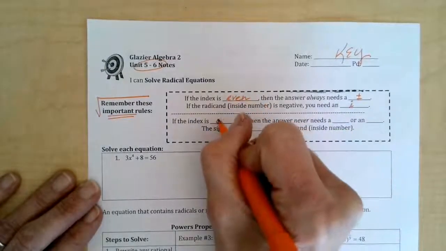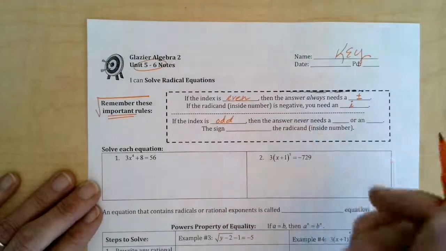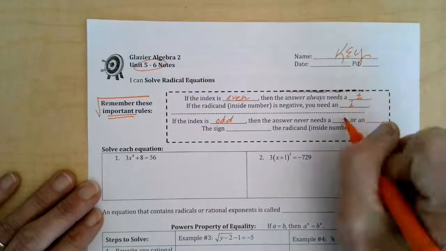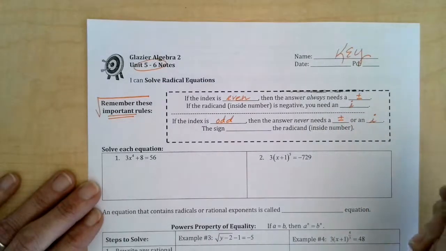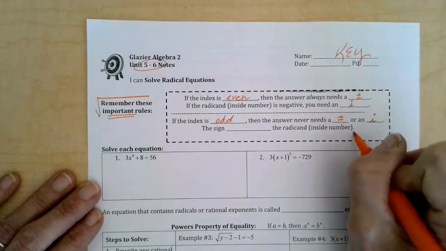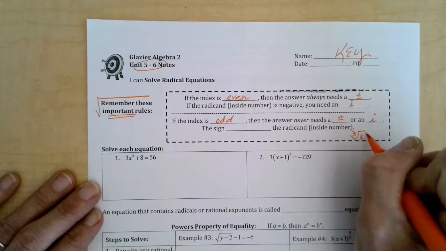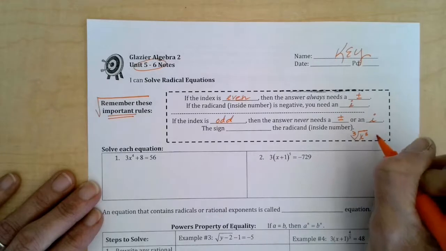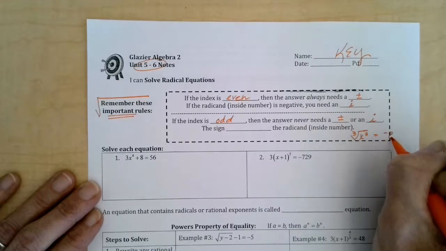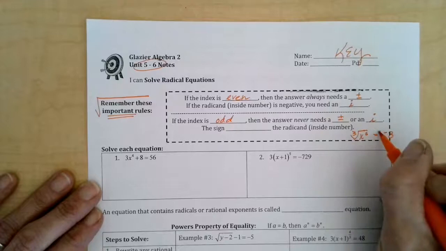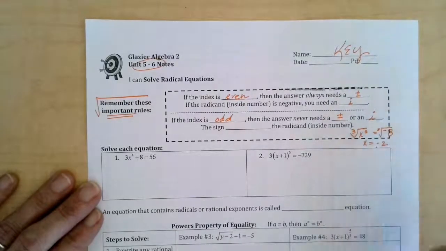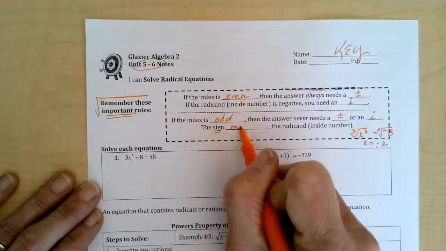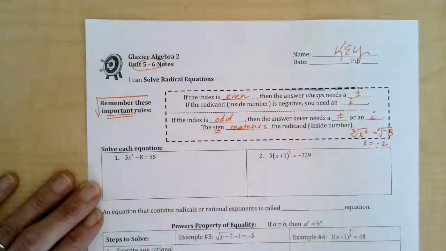Now, if the index is odd, you don't have to worry about that missing negative solution, so you never need a plus minus, and you're not going to need an i, because I can take the cube root of a negative value. Let's say I was taking the cube root of x equal to -8. When I take that cube root of each side, x is simply equal to -2. So that sign is going to match the radicand, which is the inside number.